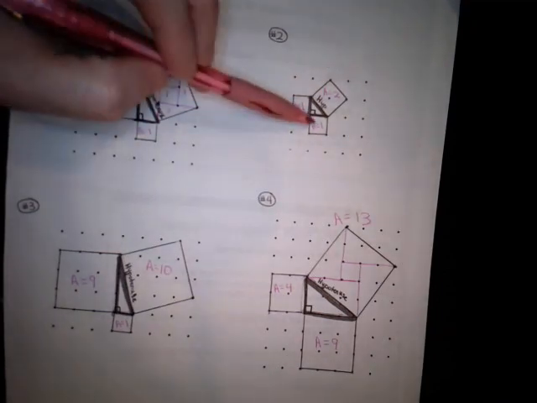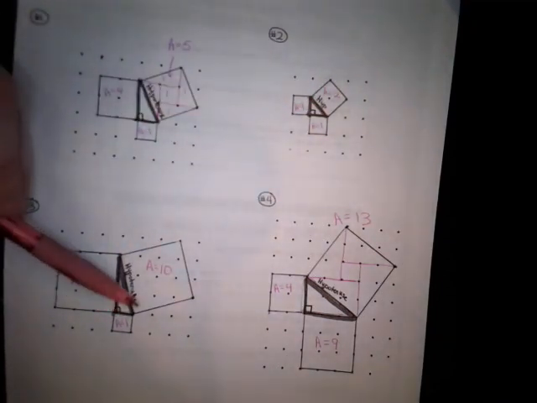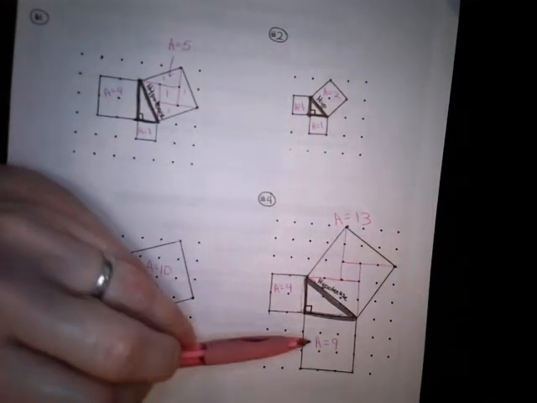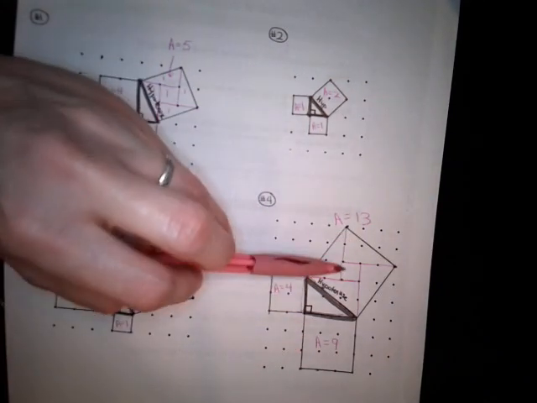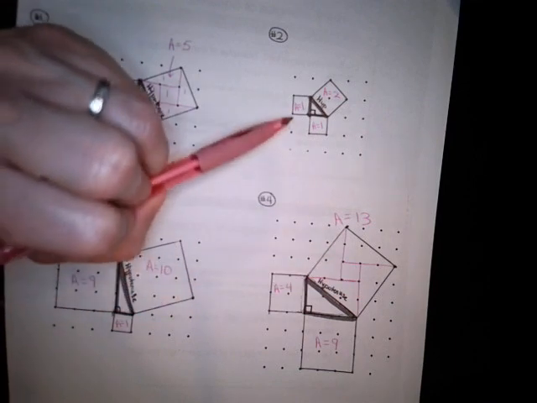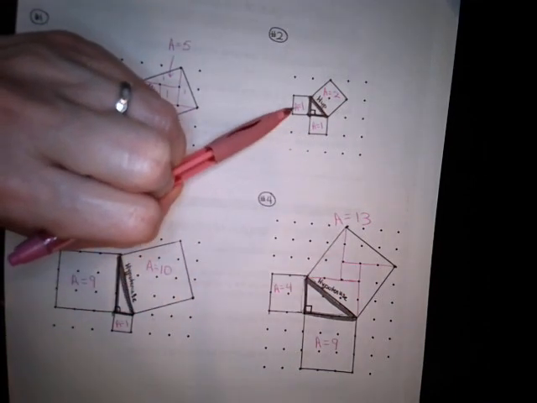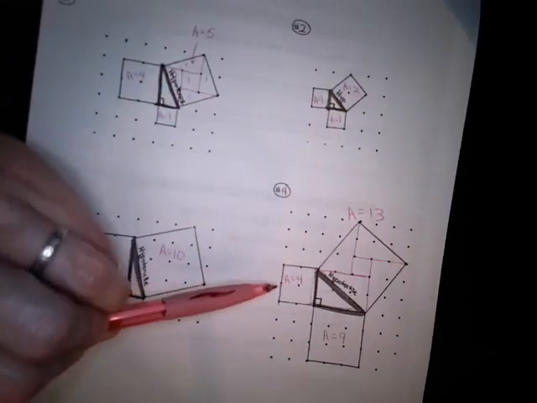Okay, so now I want you to look and consider the big picture. We have 4, 1, 5, 1, 1, 2, 9, 1, 10, 9, 4, 13. What is the pattern? Well, the pattern is that these two smaller squares add up to the hypotenuse square. So these two smaller or leg squares, 1 and 1 is 2, 9 and 4 is 13, 4 and 1 is 5, 9 and 1 is 10.